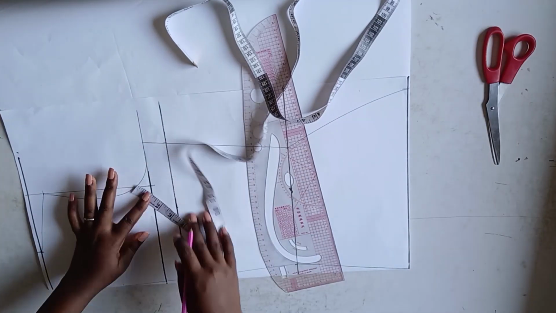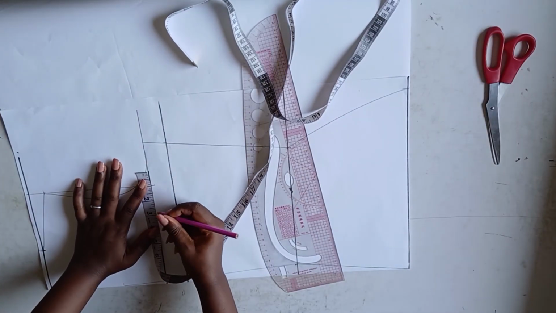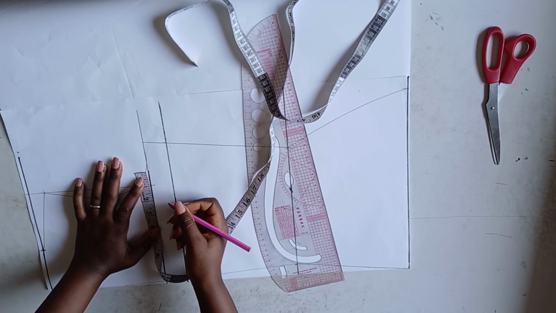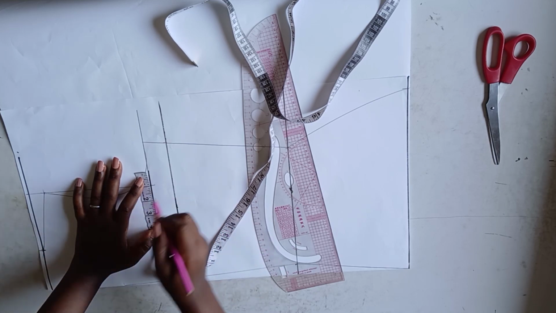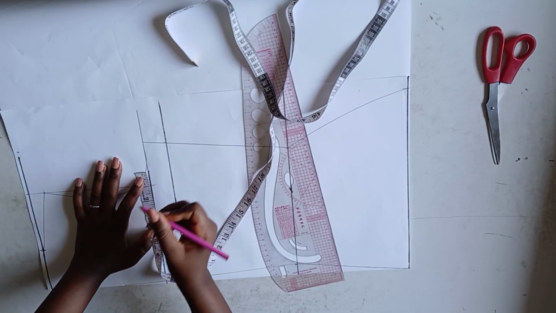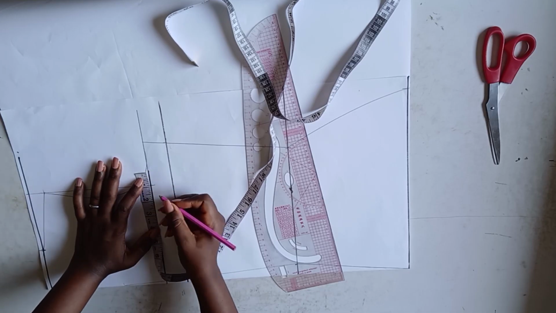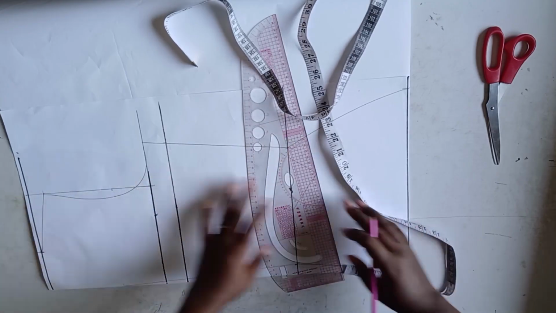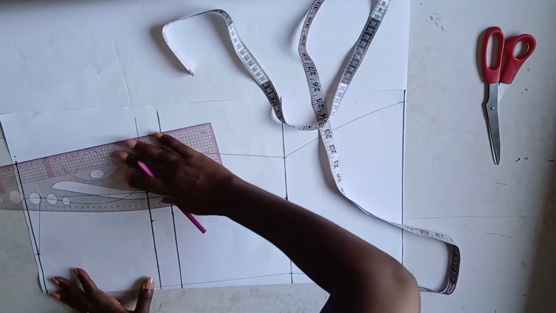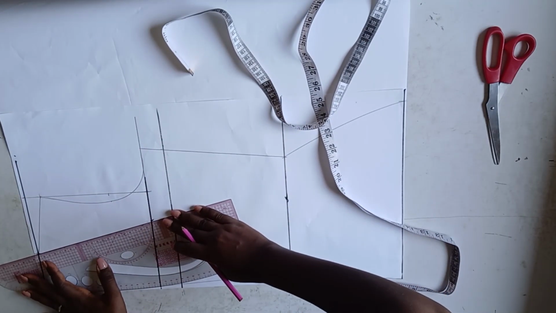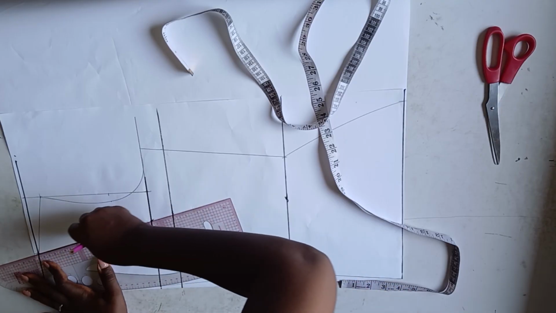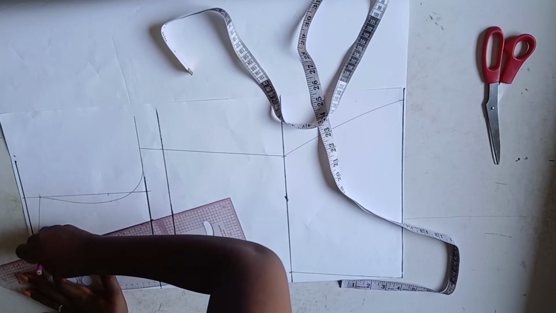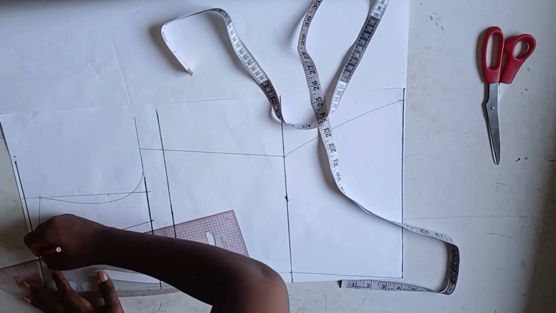So it comes to this side now, depends on how exposed you want your back to be. And if you make it too tiny, be rest assured that when you wear your bra, the bra strap will be showing. So because I don't want my bra strap to be showing, I'm just going to go in by like 3 inches here. Then I'll connect it to the shoulder, to the neckline. So this is the type of neckline we have for the back. So you just connect it straight down.